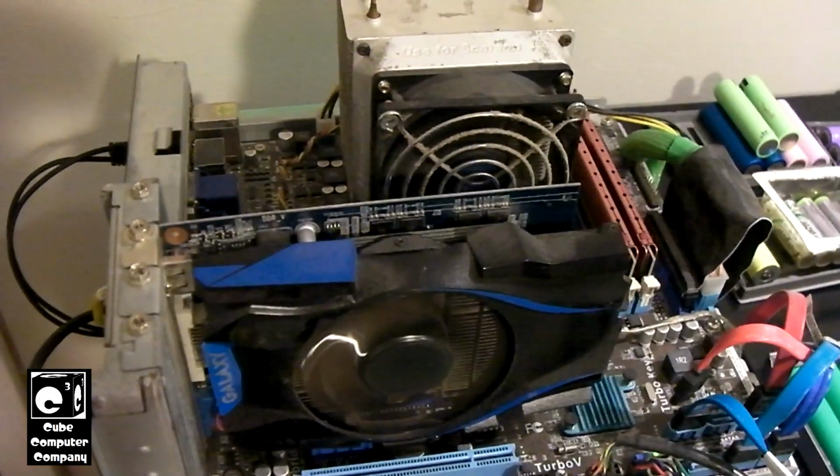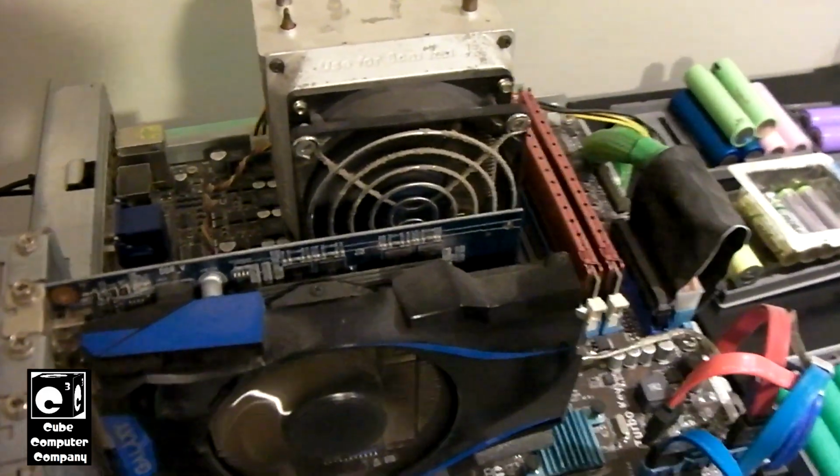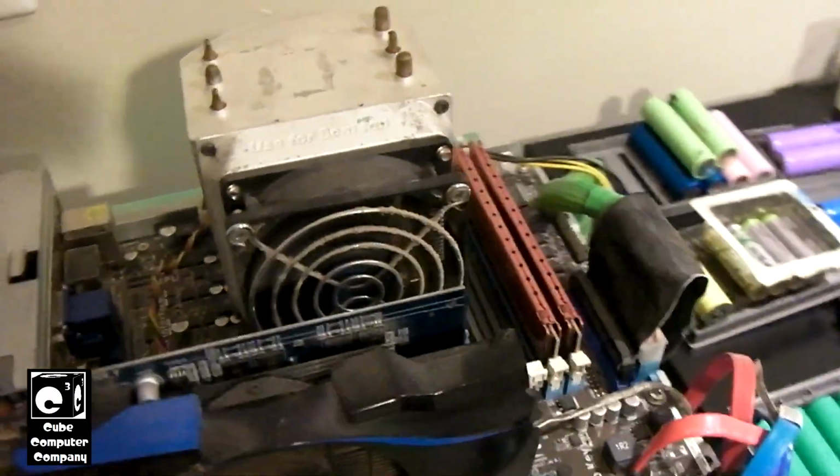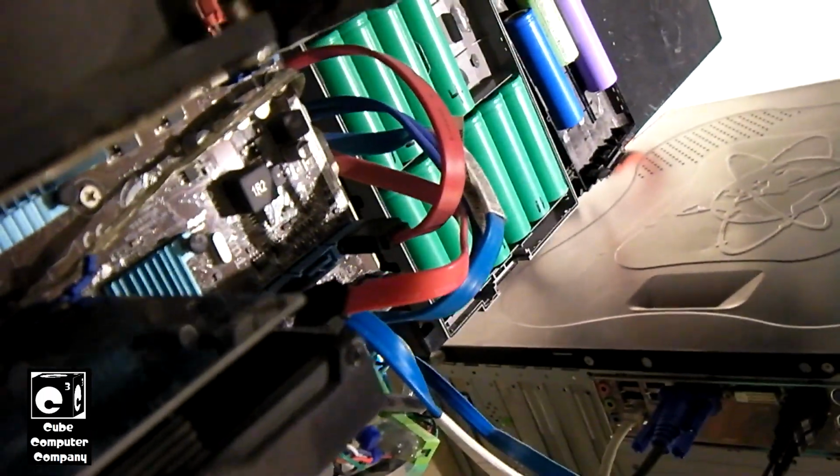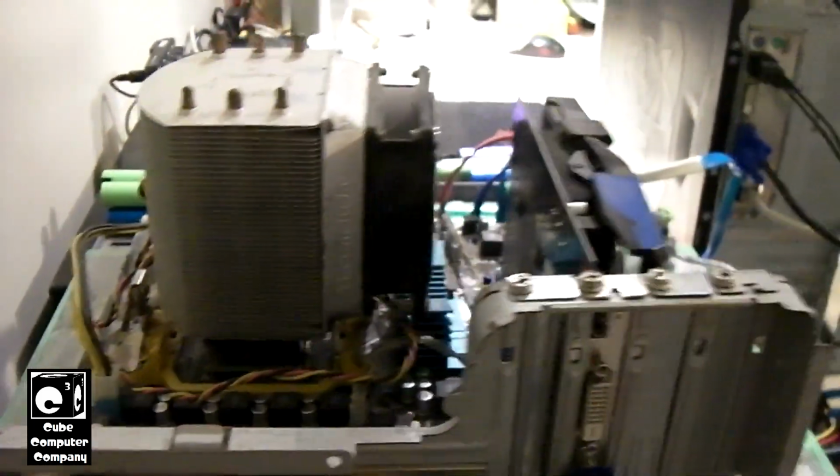I think the graphics card there is a GT 640, something like that. Yeah, GT 640. Yeah, this older hardware running Windows 11, and with the exception of that painfully slow hard disk drive, I'd say it ran it pretty well.